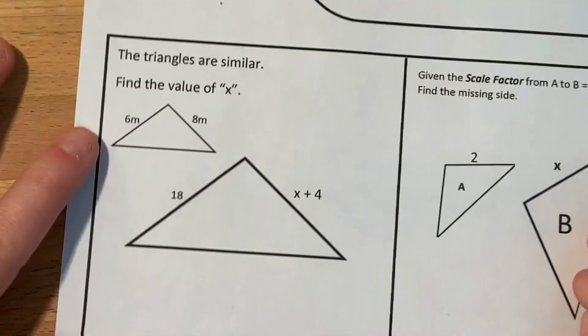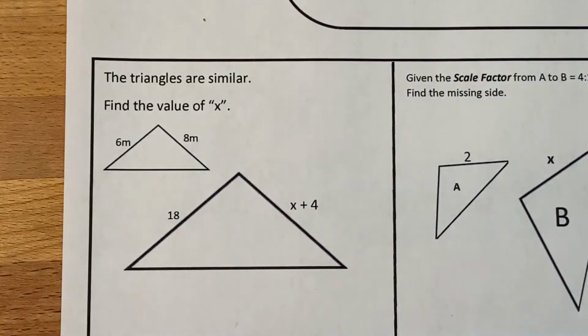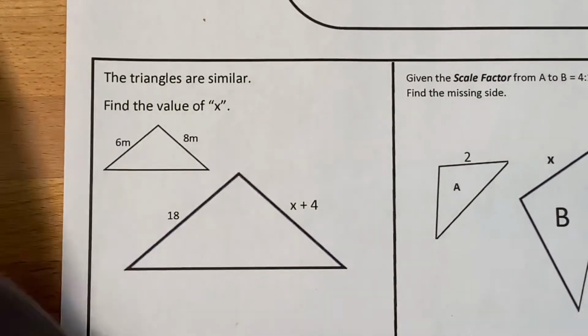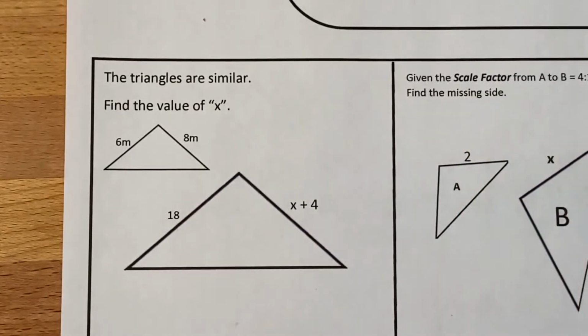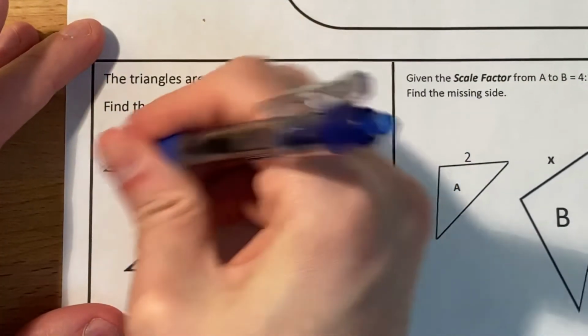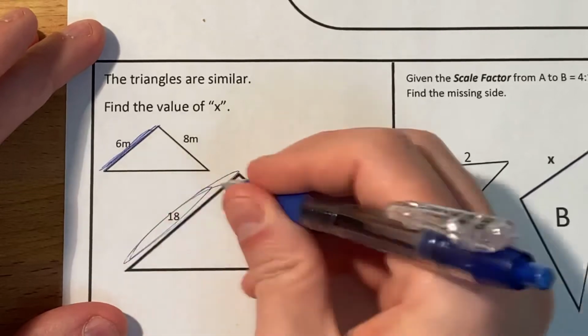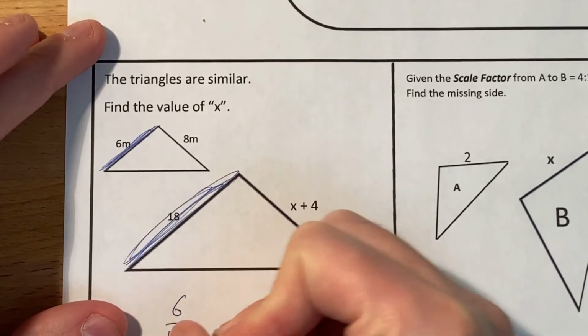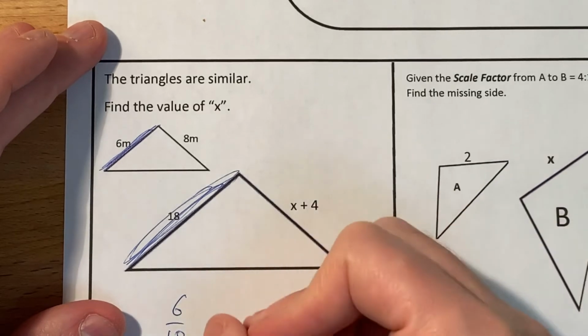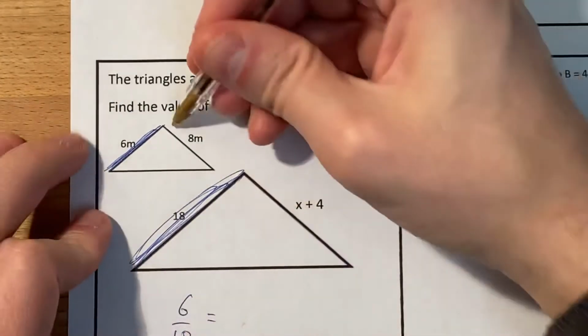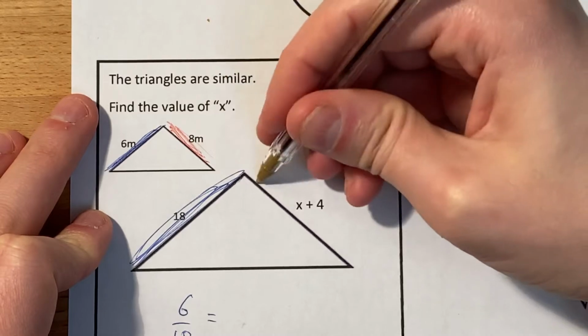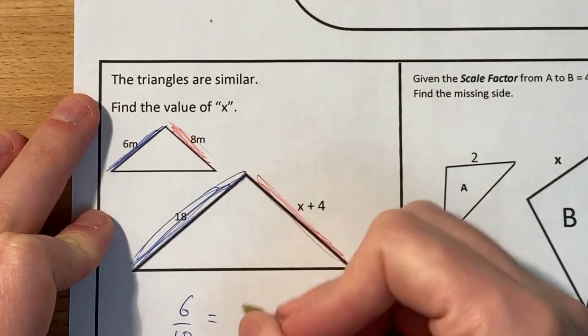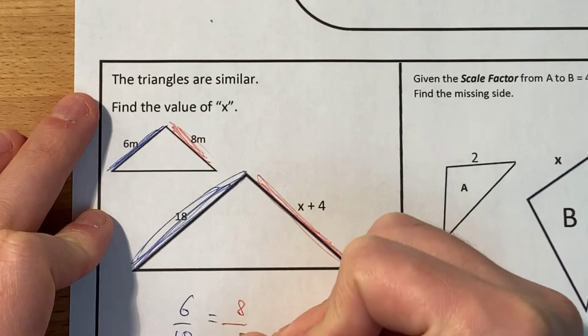For some actual problems, it says the triangles are similar, find the value of x. We're setting up proportions. It says that the angles have to be equal and the sides have to be proportional. Well, it doesn't label any angles, so we don't have to care about that. We do have to make sure that the sides are proportional. So here we go. 6 is matching up with 18. So then 8 is matching up with x plus 4.